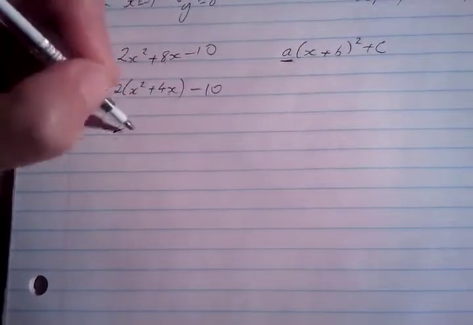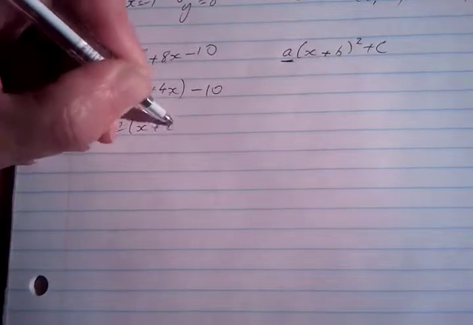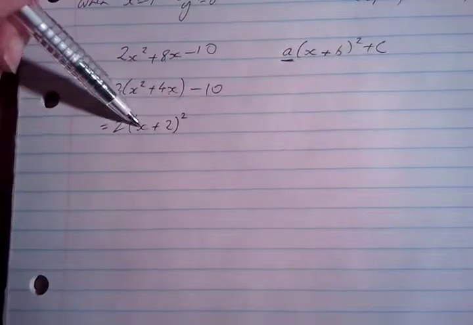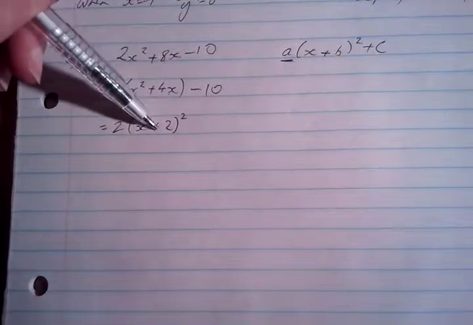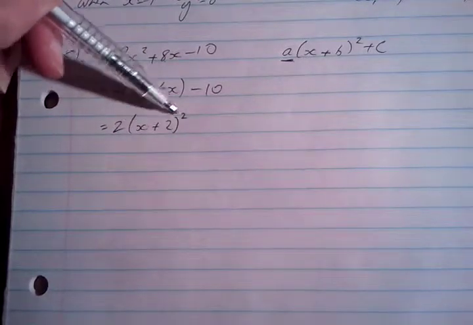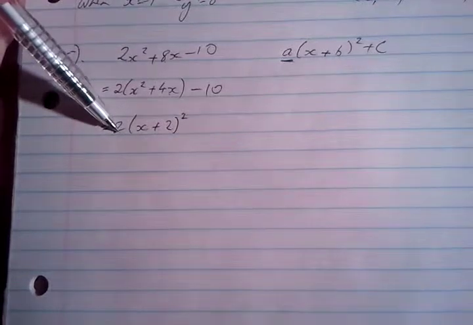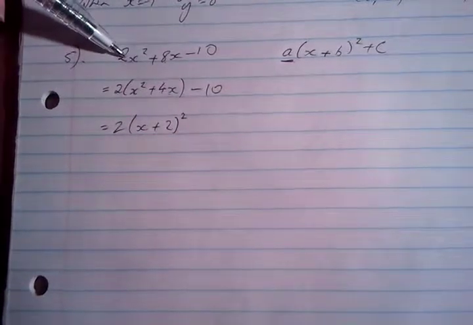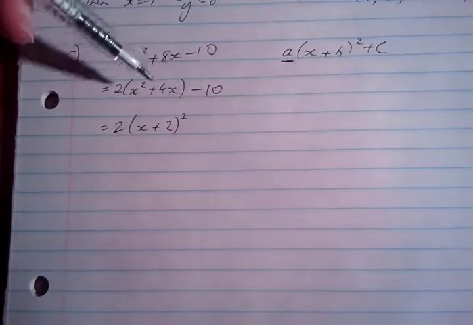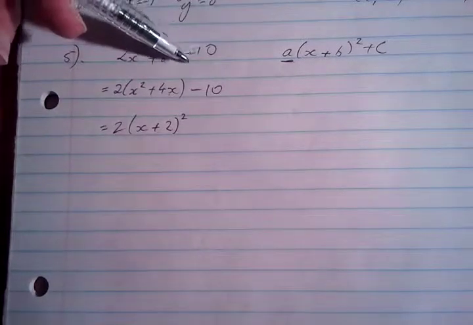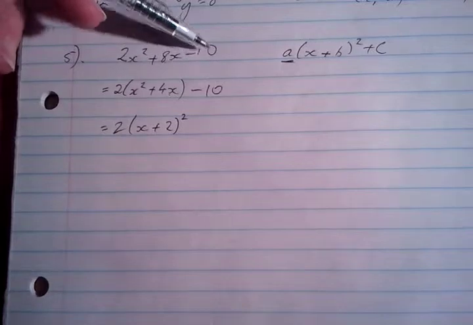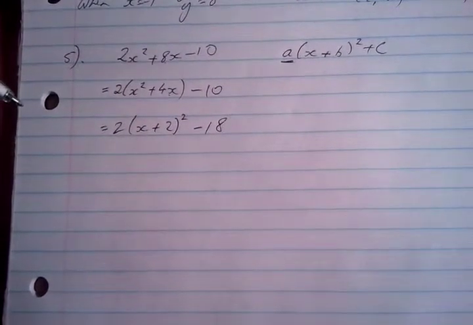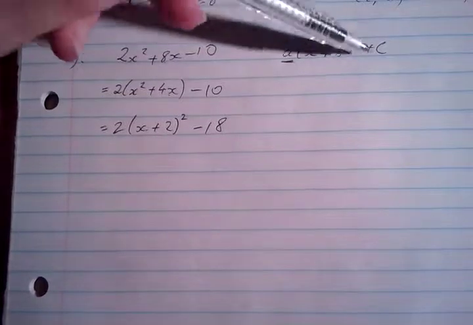So now just exploring this next bit, we know we've got (x plus 2) all squared. If I was to expand that out, I'd get my x squared and my 4x, but I'd get this accidental positive 4 that's also multiplied by 2. So when I expand all of this, I will get the 2x squared plus 8x, but on the end I'm going to get positive 8 and I need negative 10. So I'll need to subtract 18 from that. And so now we've got it in the form that's required.